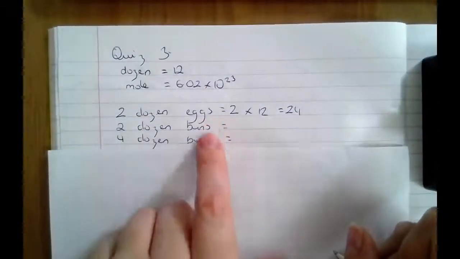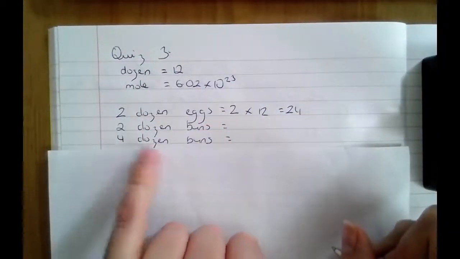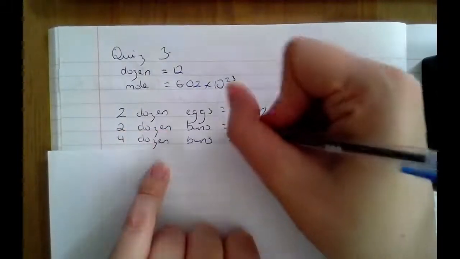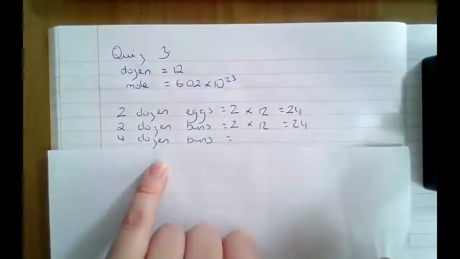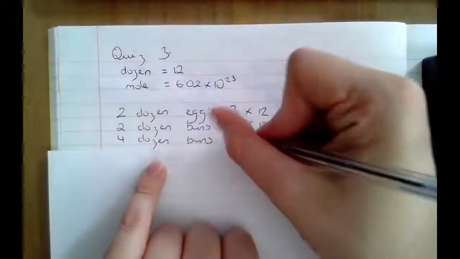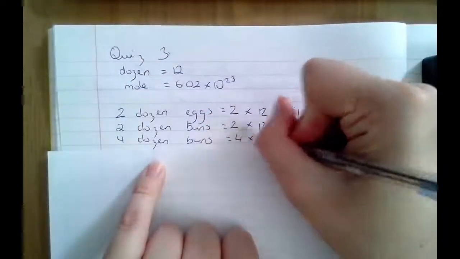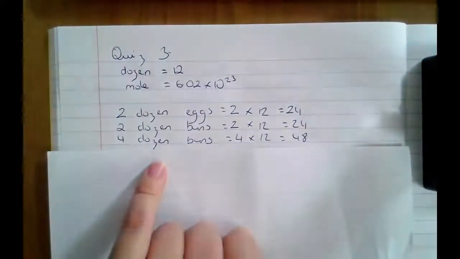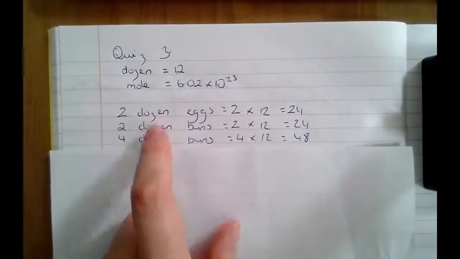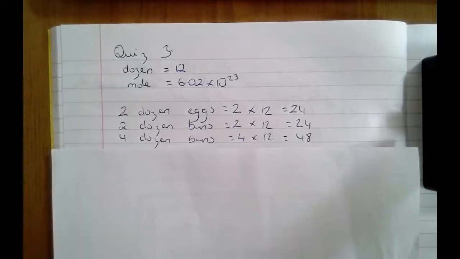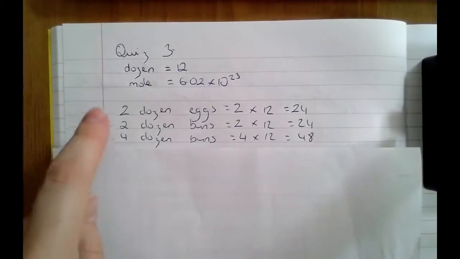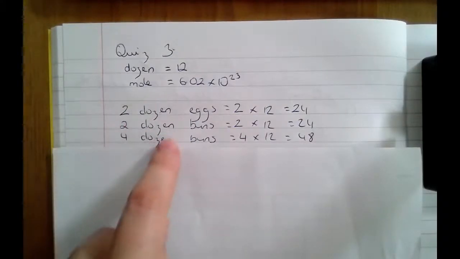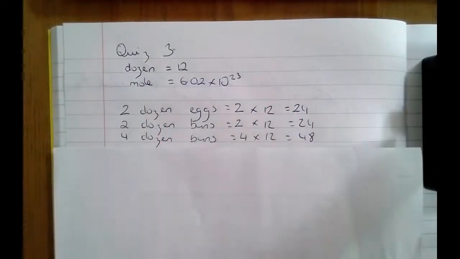If I go from eggs to buns, it doesn't change the calculation. If you've got 2 dozen buns, it's still 2 times 12 is 24 buns. If you had 4 dozen buns, it would be 4 times 12 is 48 buns. So it's all centered around the fact that the word dozen means the number 12. It doesn't matter if you go from eggs to buns to cakes, you're just going to multiply the number of dozen by the number 12 to get how many.